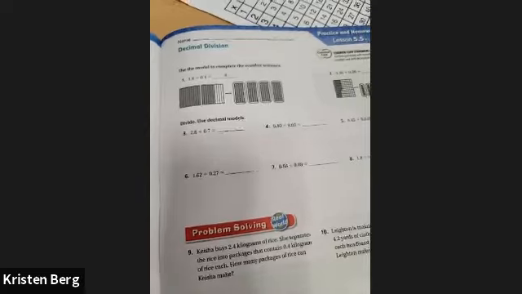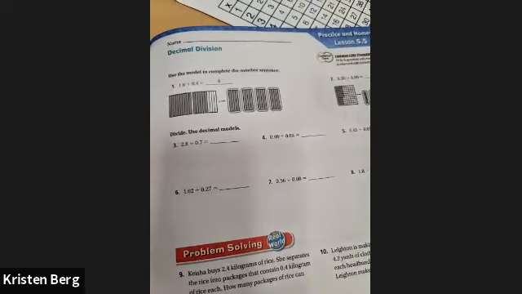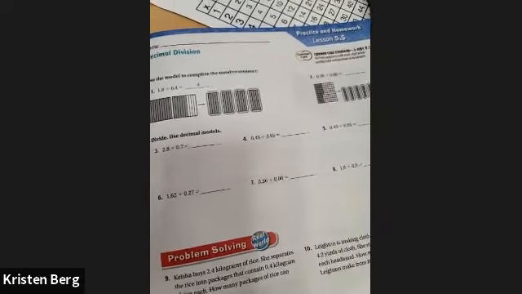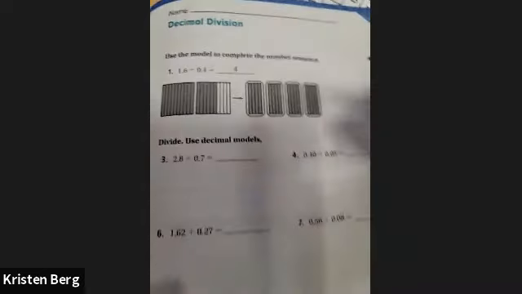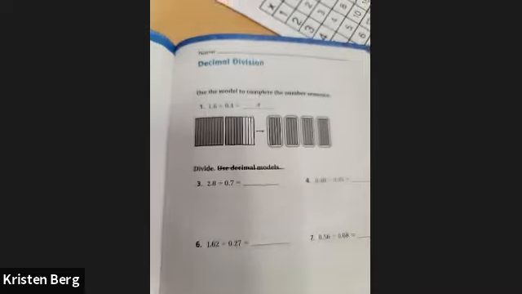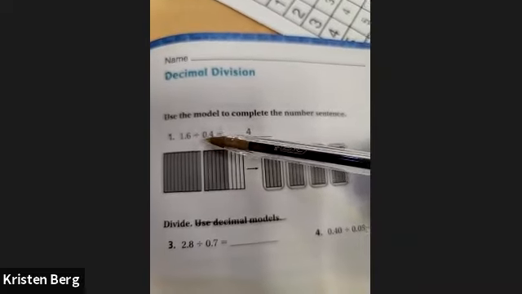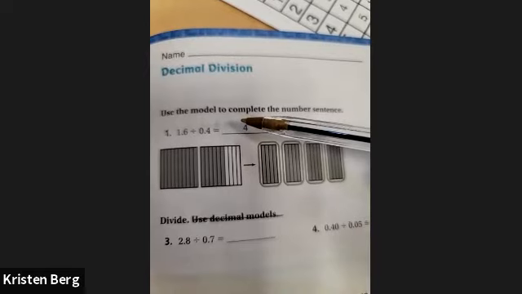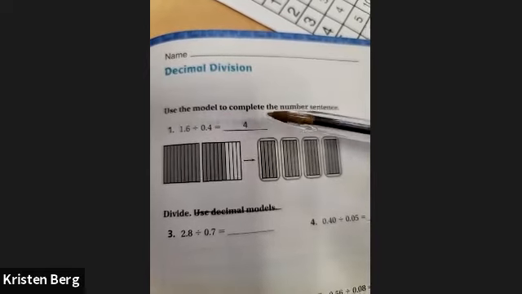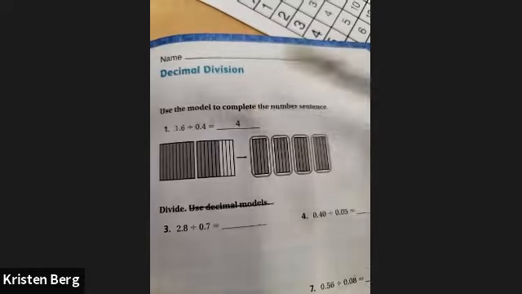All right, but now I'm going to go over to your homework. Here is your homework. Again, you do not need to use the base 10 blocks, but they are there if you need them. So here, it's telling you to take 1 6/10 and divide it into groups of 4/10. They already did that for you, and it came out to be 4.